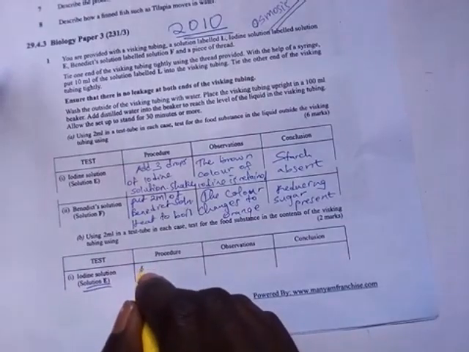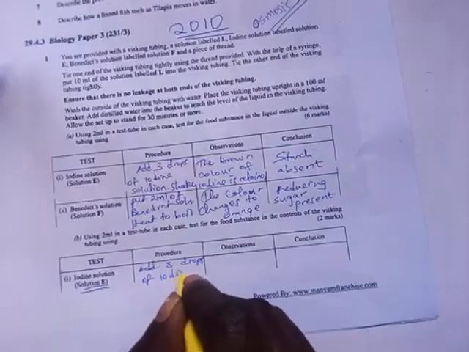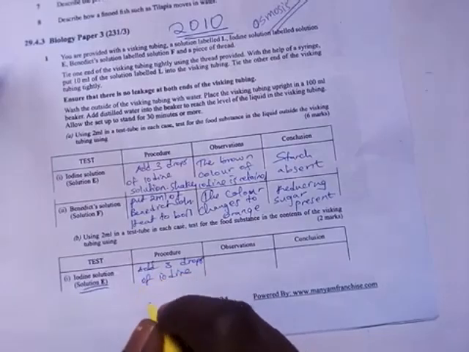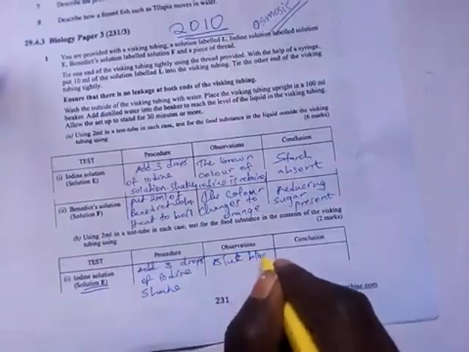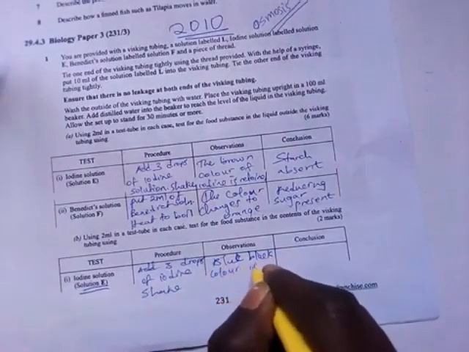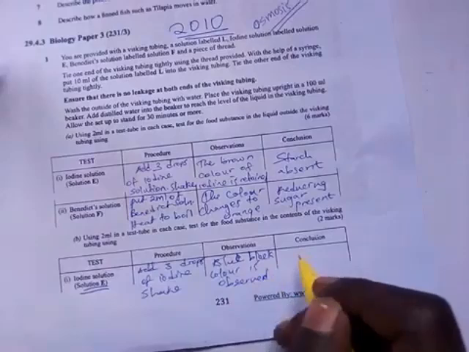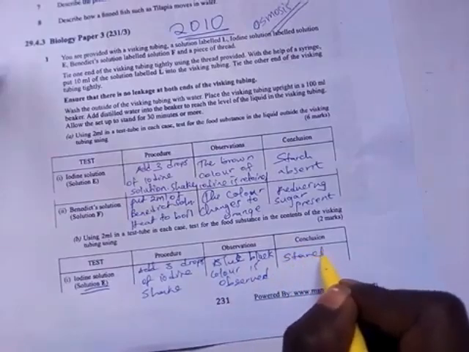Now here you also add 3 drops of iodine, and then you shake. Here a blue-black color is observed. Then here the starch is present.